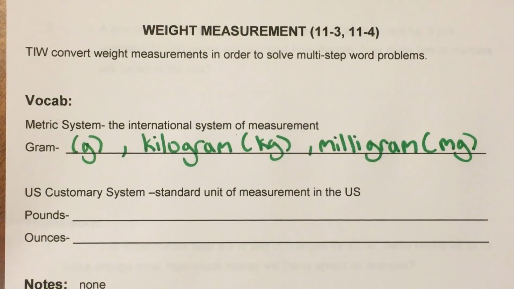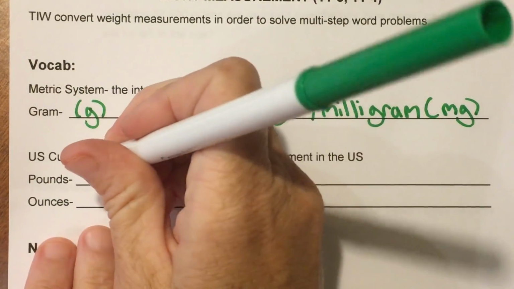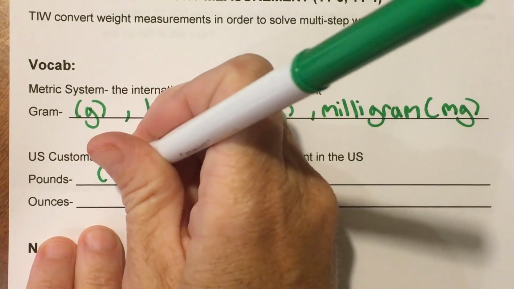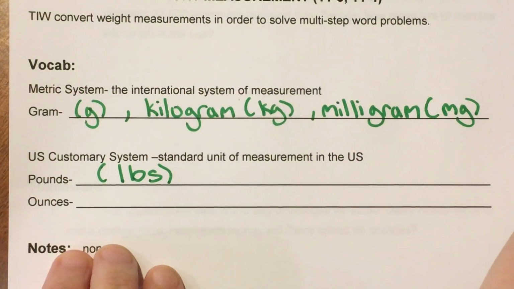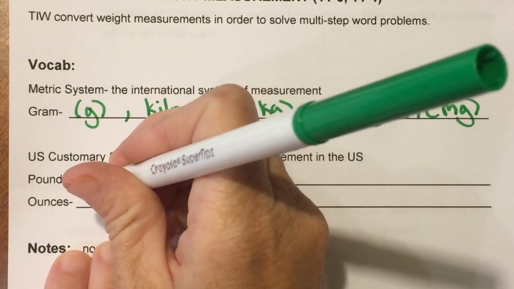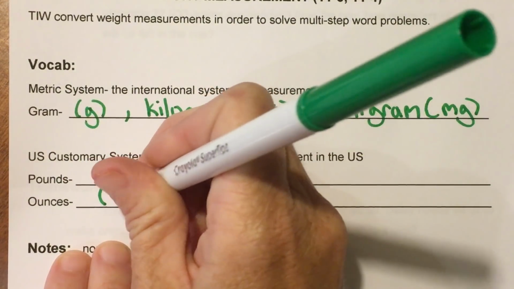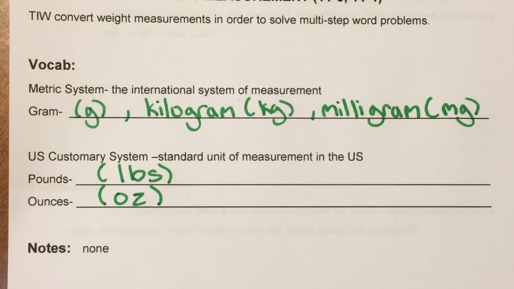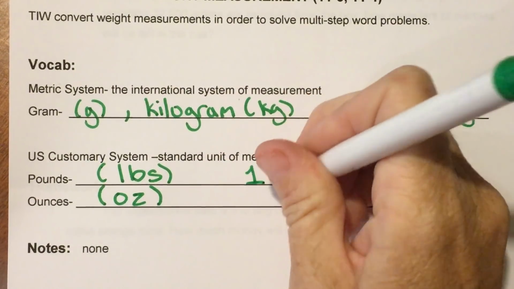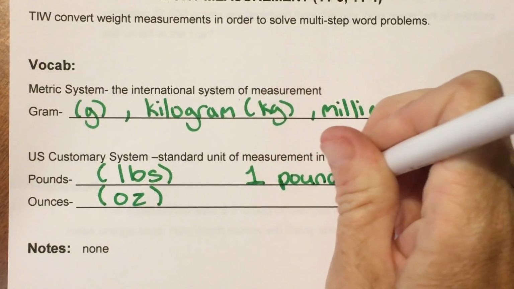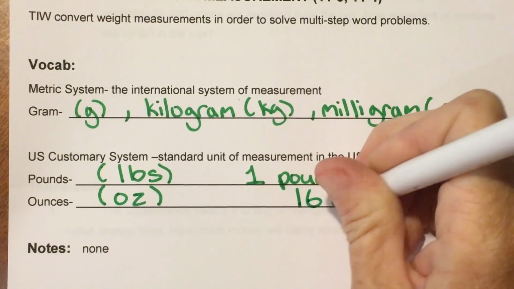Okay, so for the U.S. customary system though, their standard units of measurement are pounds and ounces. Pounds is abbreviated LBS. That's how you abbreviate pounds. And ounces is abbreviated OZ. So those abbreviations are a little bit different. What you need to know about pounds and ounces is that 1 pound equals 16 ounces.